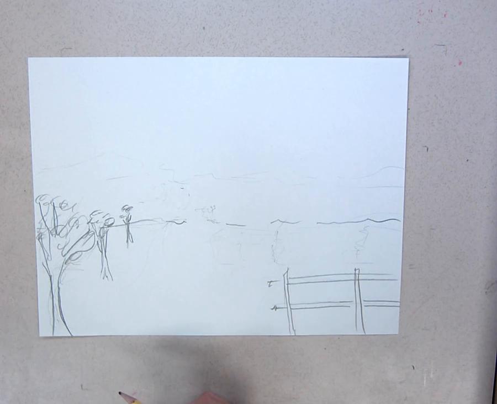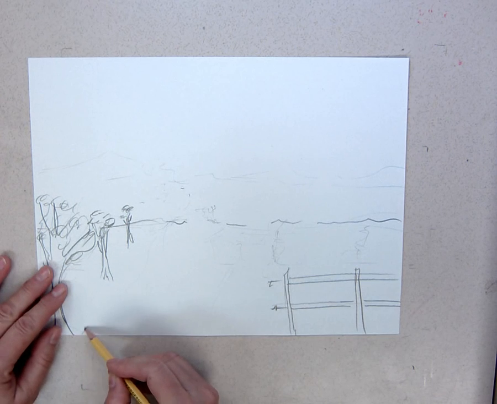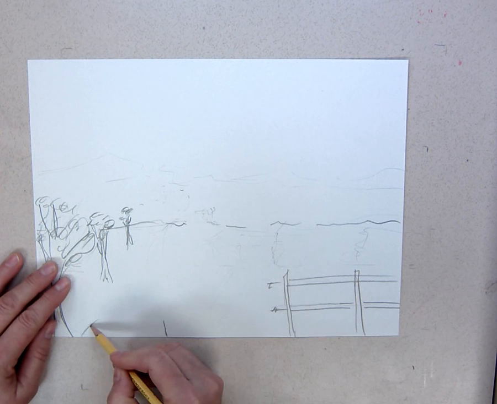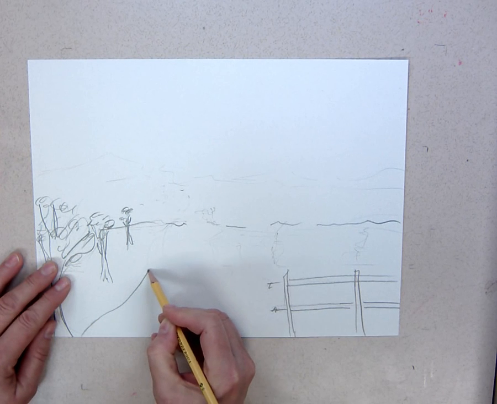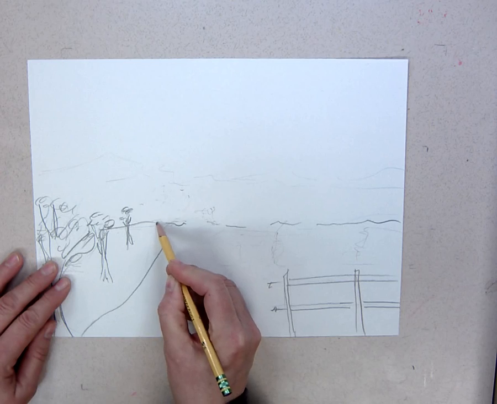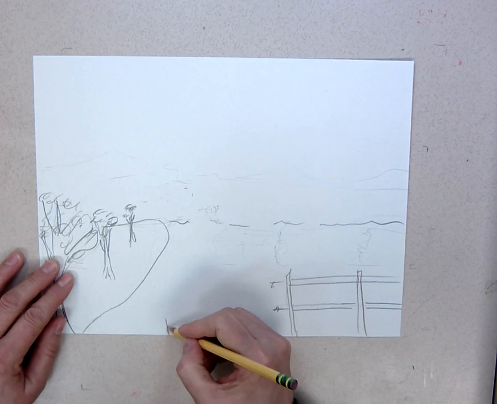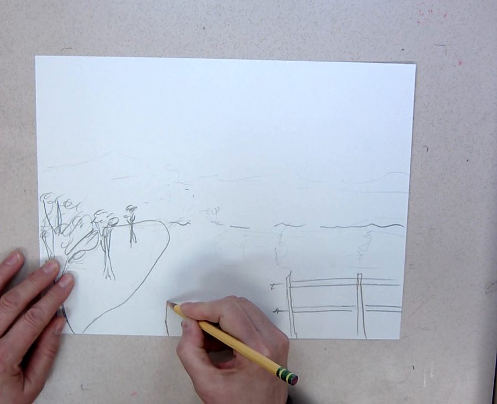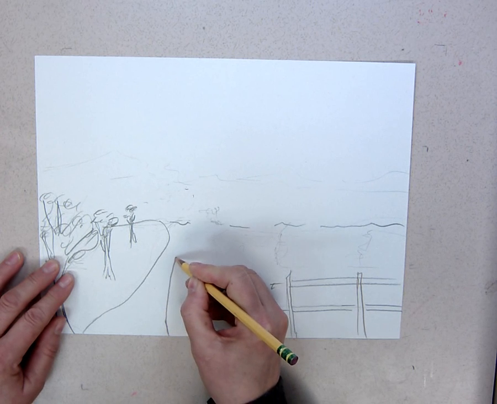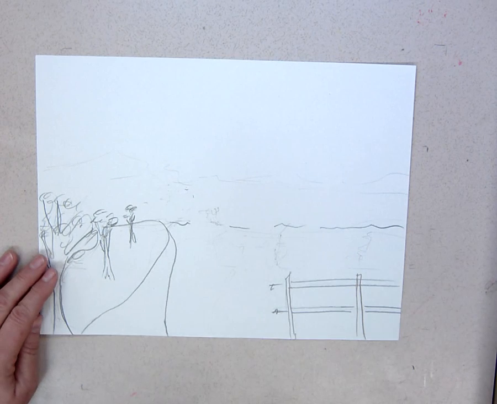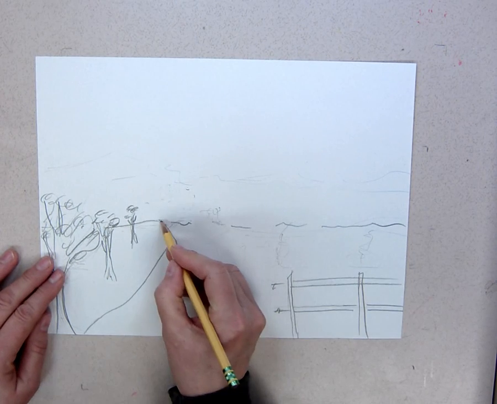Or let's say I want a road, and the road goes off the page down here, and then the road goes winding up into here, and maybe heads that way. So there's one side of my road. As the road gets farther away, it gets narrower until the two sides meet.